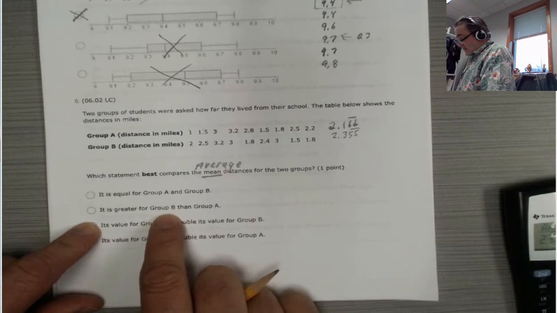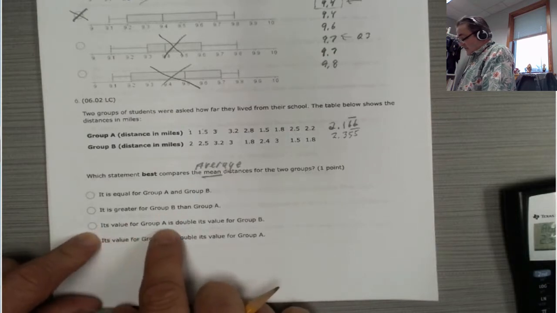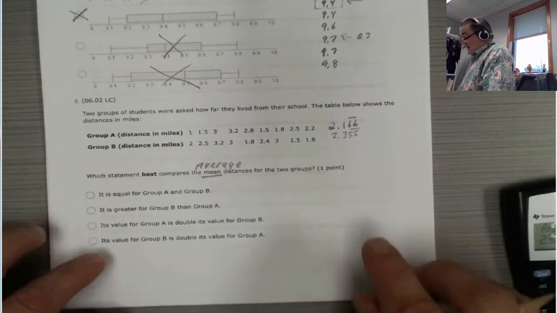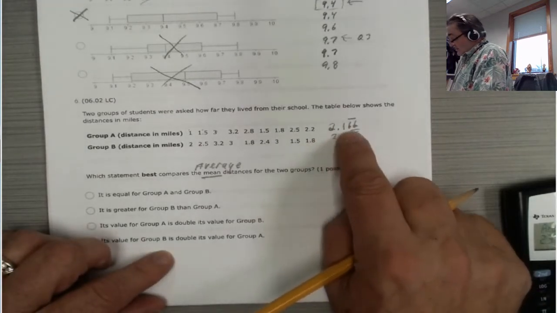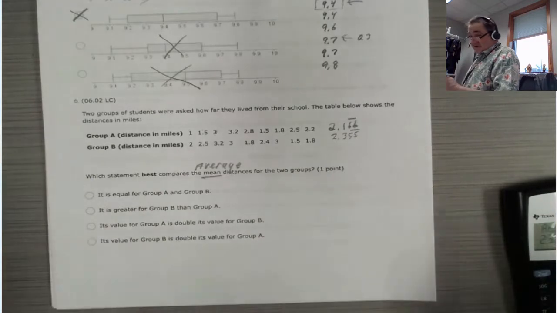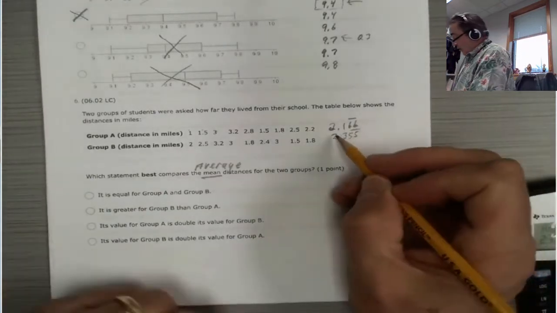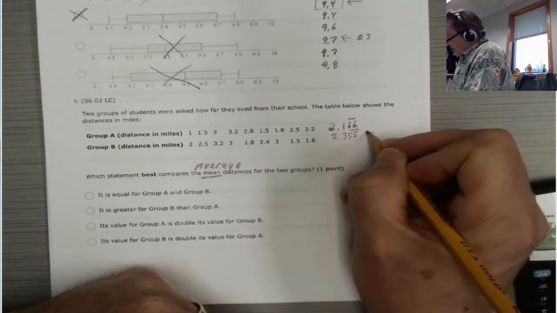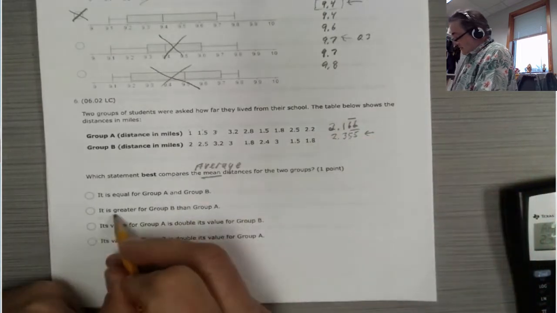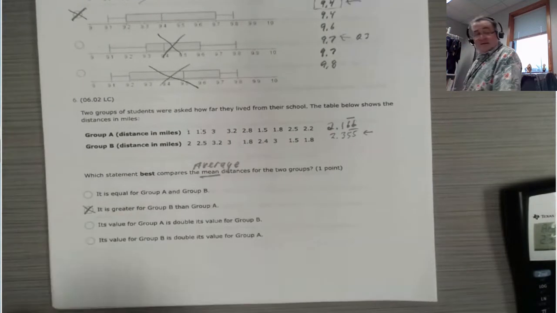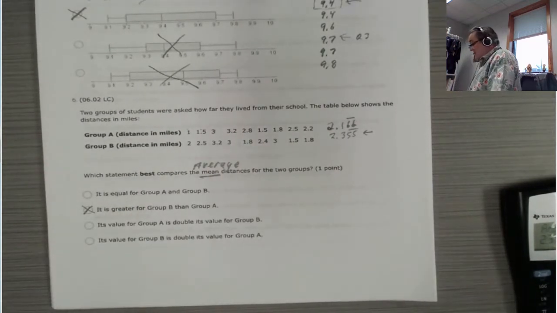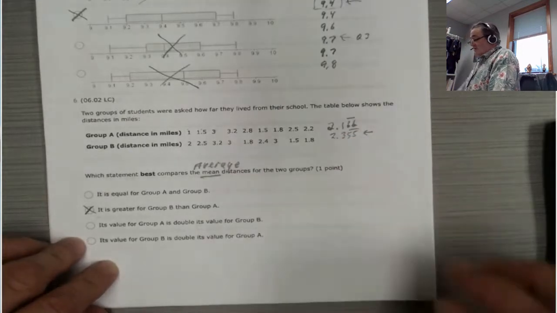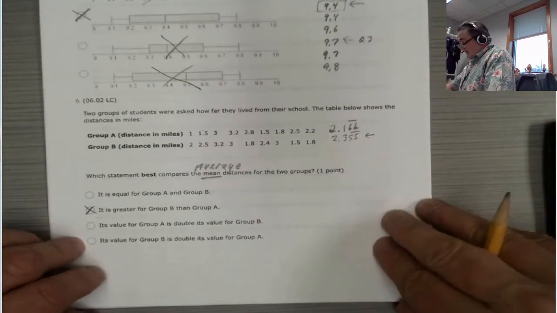So it says, comparing them, are they equal? Is it greater for group B? Is group A double what group B is, or group B double what group A is? Well, 2.16 and 2.35, neither one of them is double the other one. That means one of them would have to be 4 point something, right? If it was double. But group B is a larger number, so it is greater for group B. So that is the correct answer. Okay. Right there, greater for group B. We just had to calculate the means for the 2 groups.